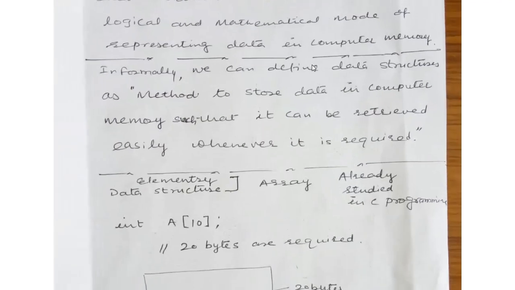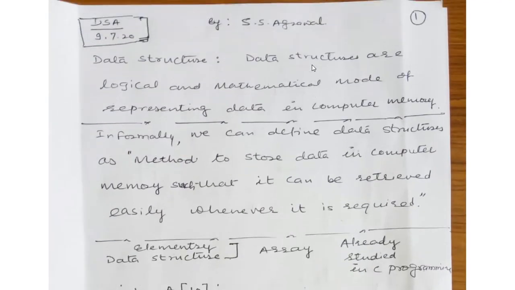So let us start with a formal definition of data structure. What is data structure? Data structure is defined as a logical and mathematical model of representing data in computer memory. So you want to store something in computer memory. For that, you will prepare some modeling, a logical and mathematical model. That is what we call data structure. But this is a formal definition.